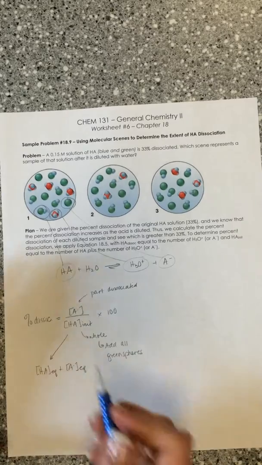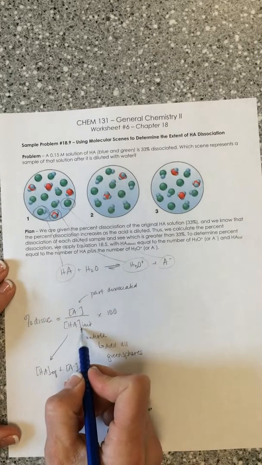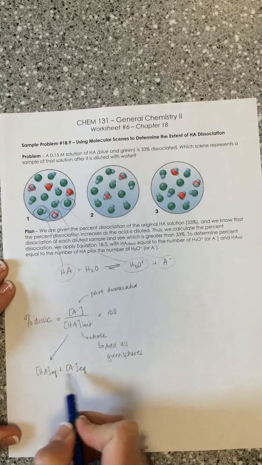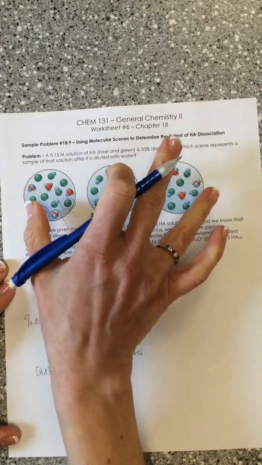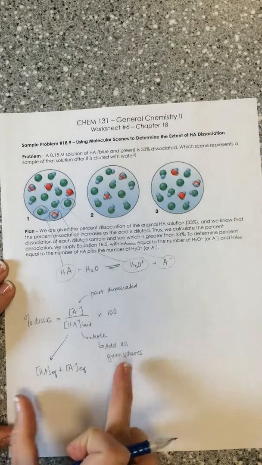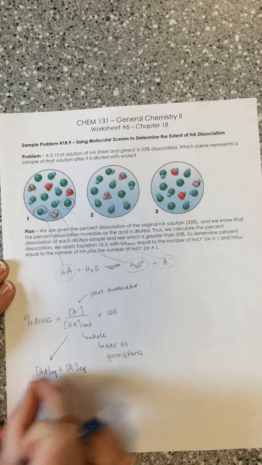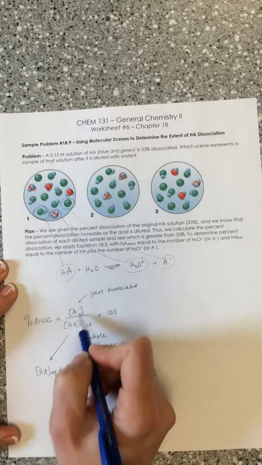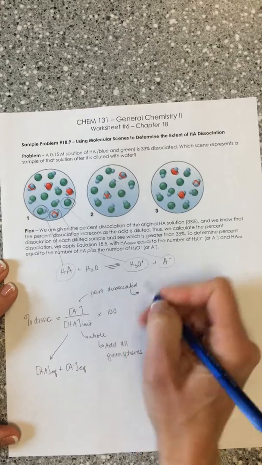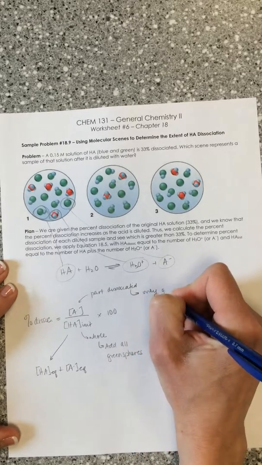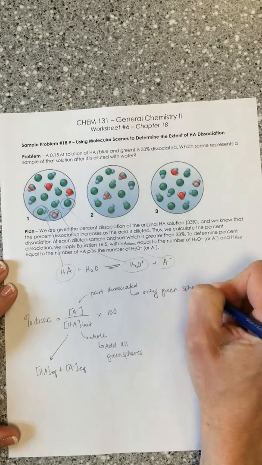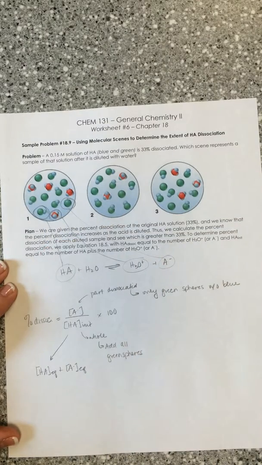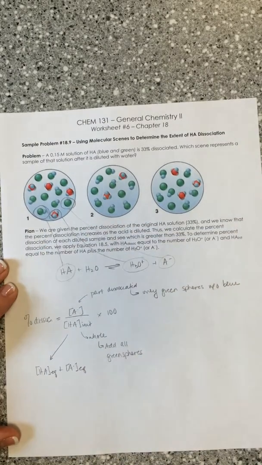I don't know if I did a great job explaining it, but remember, we need to think about what the HA initial was. In order to get that, we need to consider the ones that got to lose their protons and the ones that still have their protons. Remember, these are equilibrium concentrations. To look at initial, we need to back out and say both of these combined together made our HA initial. And then to look for what's dissociated, these are only green spheres without the blue, because that blue is the proton. So we need to count just the green spheres.